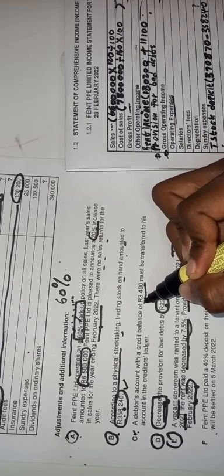This one will be there on your final exam. So balance sheet, trade and other payables, you add this one. Trade receivables, you add this one.